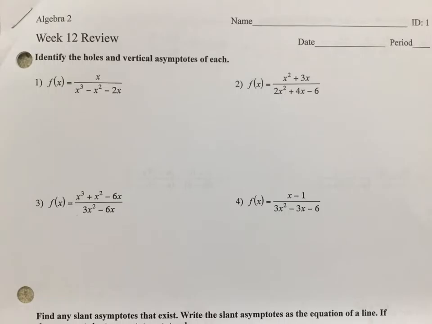Okay, here's our review videos for tonight. I'm gonna go pretty quick since I already did one of each of these with you in class today. With the things that you need to know, holes are when things cancel. Asymptotes are when they're left and we're looking just at the denominator. Remember, you need to be factoring each of these to begin with.